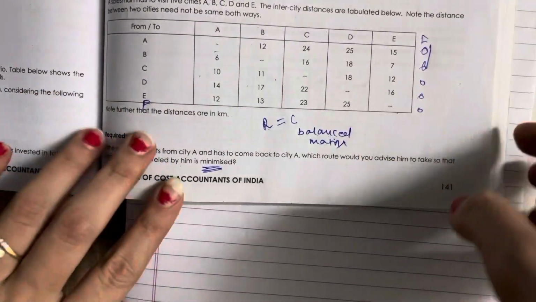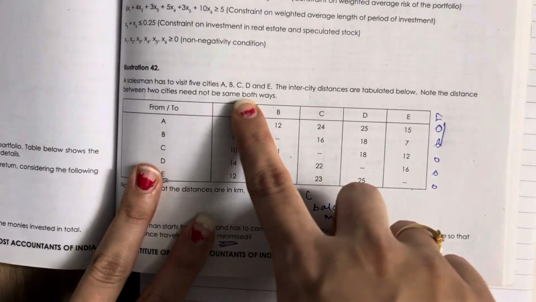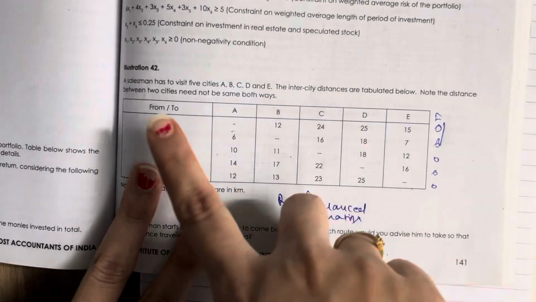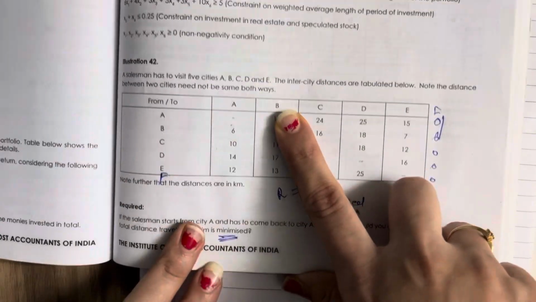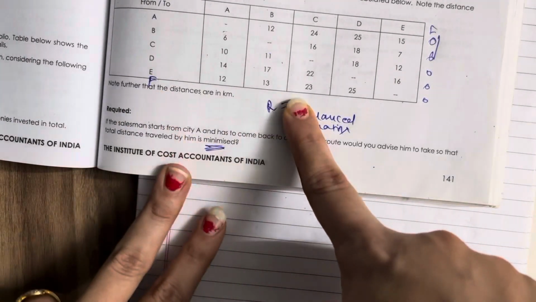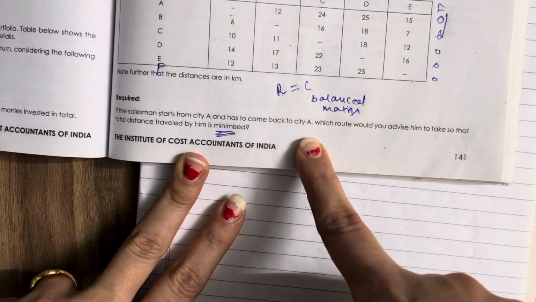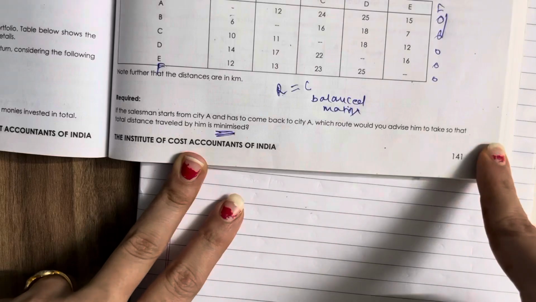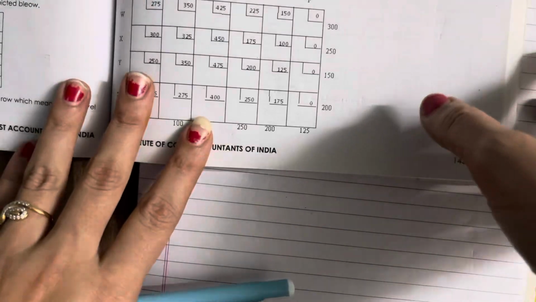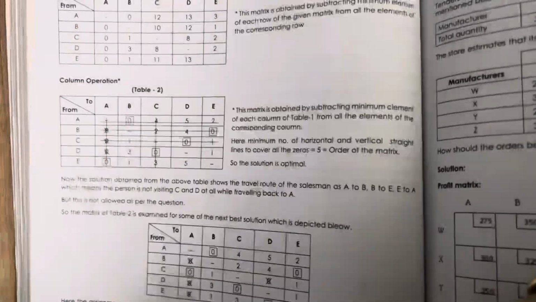After that, let me read the question and start with it. A salesman has to visit 5 cities A, B, C, D and E. The intercity distances are tabulated below. Note that the distances between two cities need not be the same both ways. The matrix is given. Note further that distances are in kilometers. If the salesman starts from city A and has to come back to city A, which route would you advise him to take so that the total distance traveled by him is minimized? Here you must have observed the question itself mentions minimum.